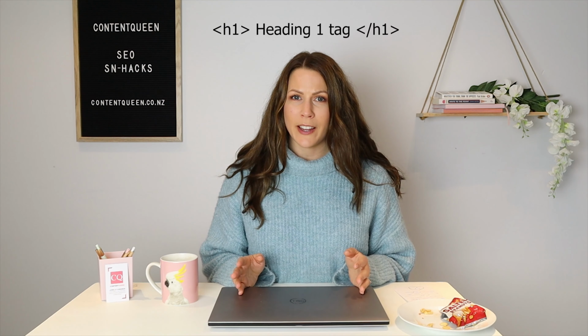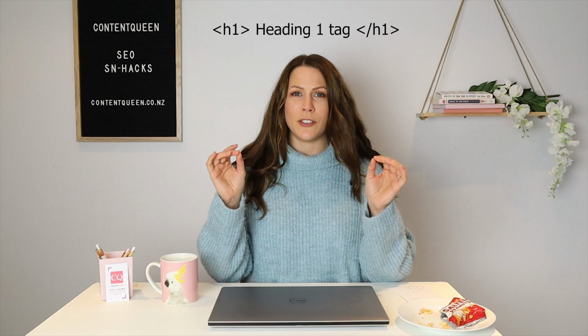The next one is too many H1 tags on a page. So if you've got duplicate H1 tags, which are heading tags on a particular web page, or if you've got multiple H1 tags on one page. So what is an H1 tag? It's a heading tag, and there's only meant to be one of these H1 tags on a web page. It should be the first heading, and it's basically the title of your page. Meta titles are what shows in Google search results, and heading tags are what shows on your actual web page.